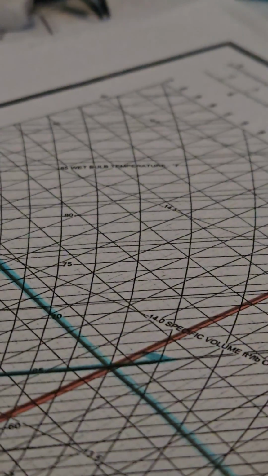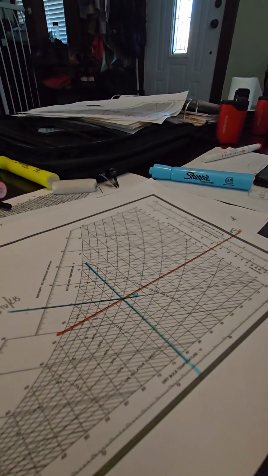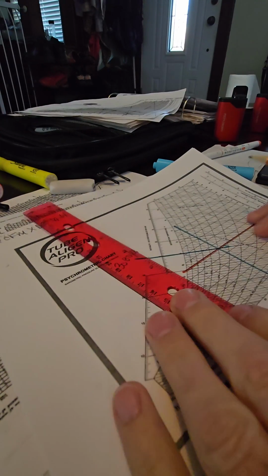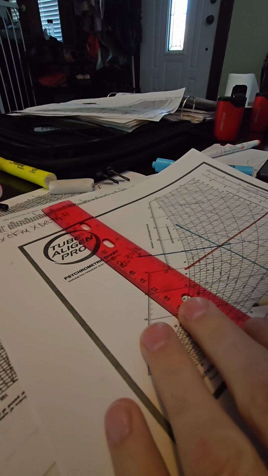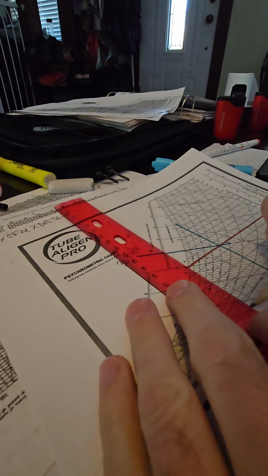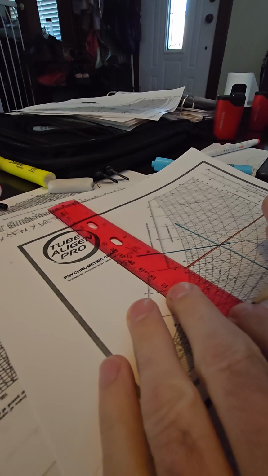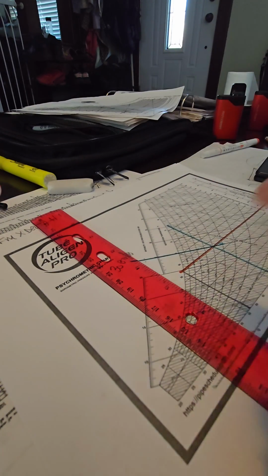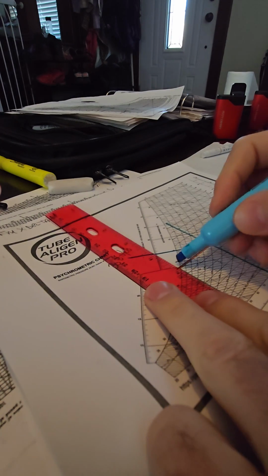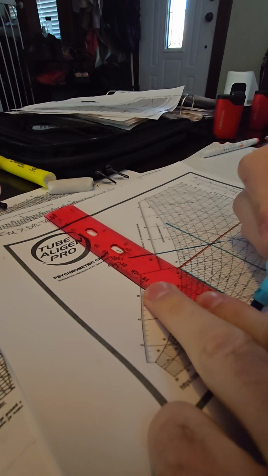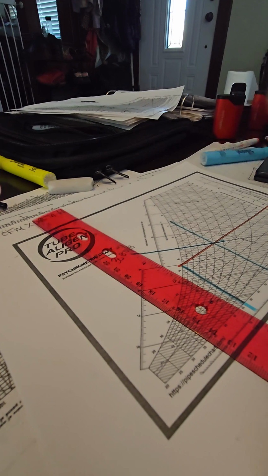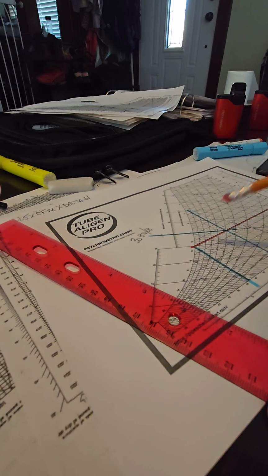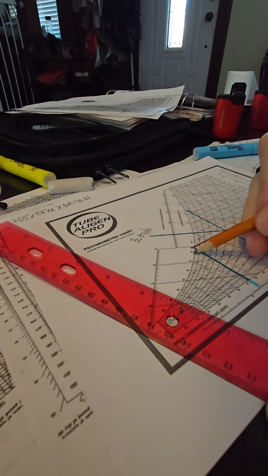So 57 is going to be 55, 56, 57. We'll say right there. And this is still the evaporators. I use my pink highlighter for condenser. And then a wet bulb of 54. So 54 is right here.